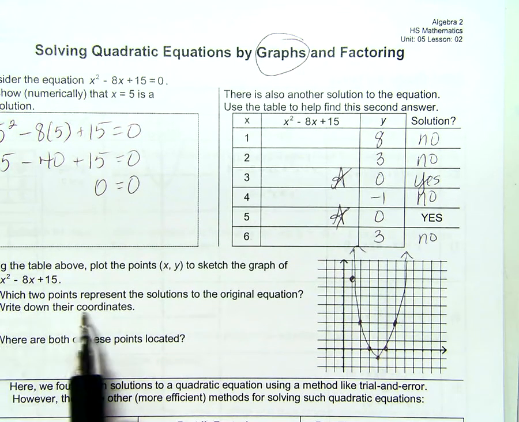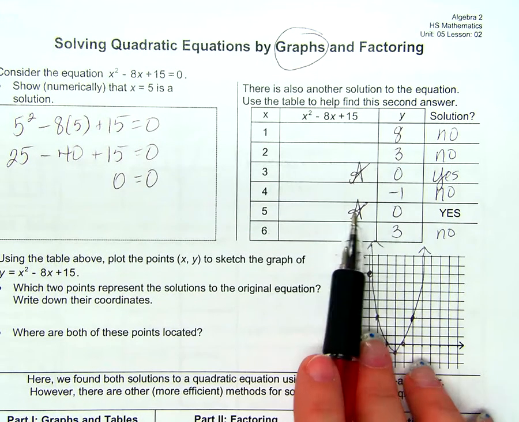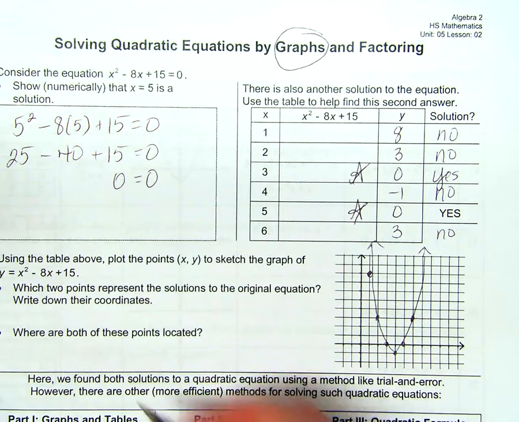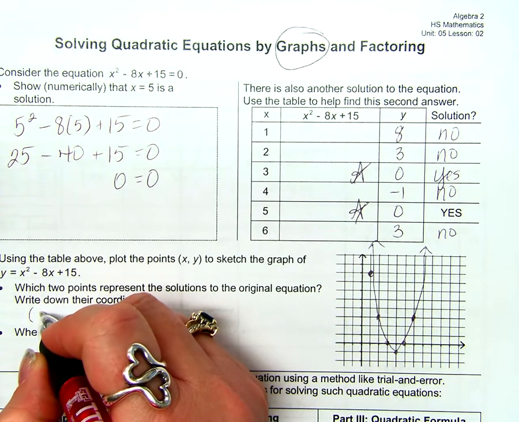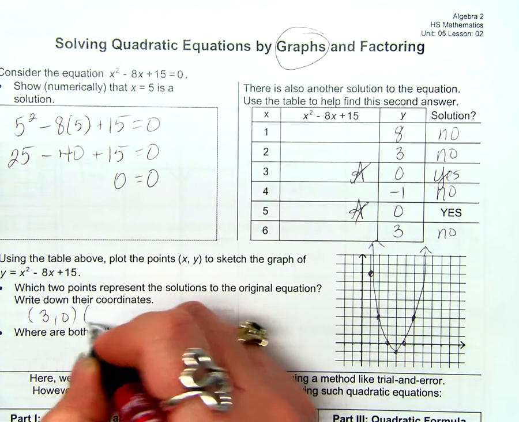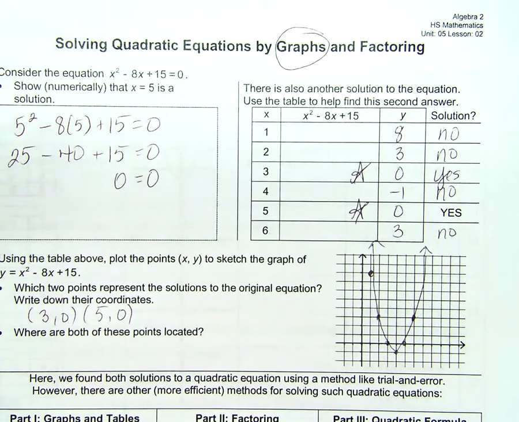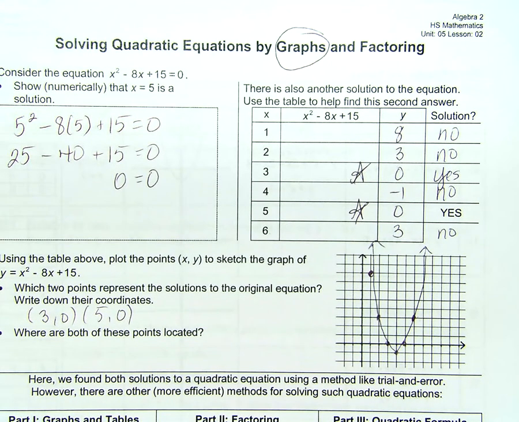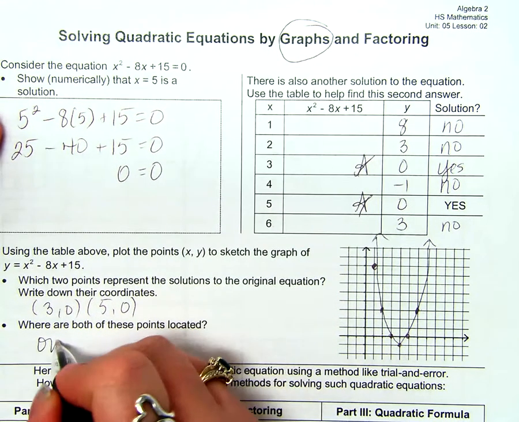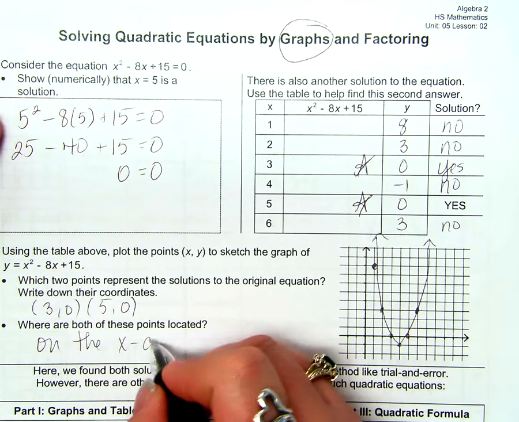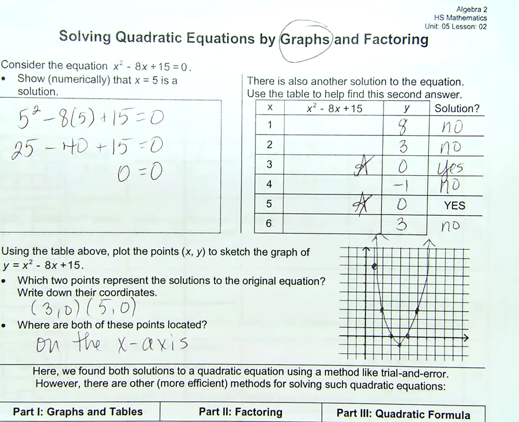Okay? Which 2 points represent the solution to the original equation? 3, 0 and 5, 0. Where are both of these points located? On the x-axis. Why? They're equal to y equals 0?